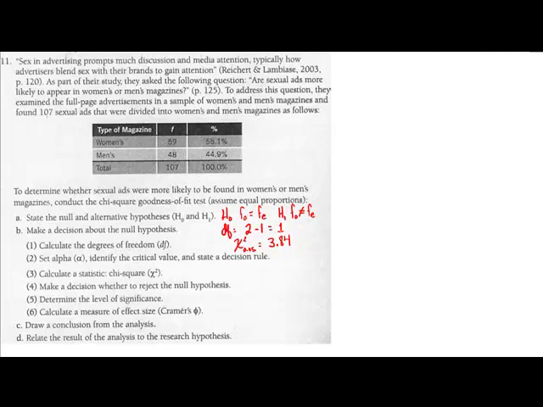Again, you can look that up in the back of the book, page T25, I believe. There it is, T25, 1 degree of freedom, 3.84. So set alpha, we did that, it's 0.05. Calculate statistic, calculate the chi-square.